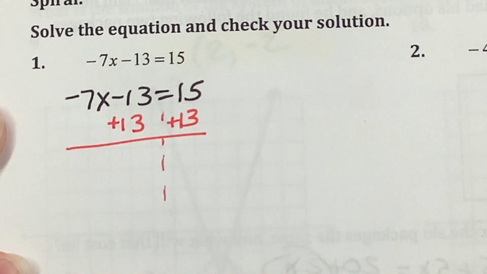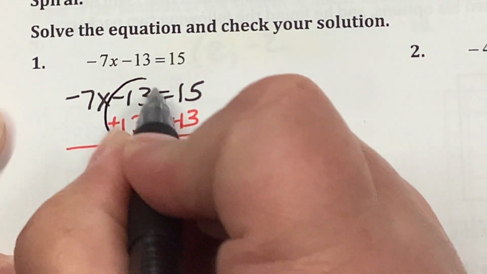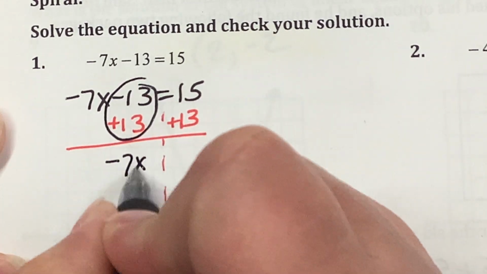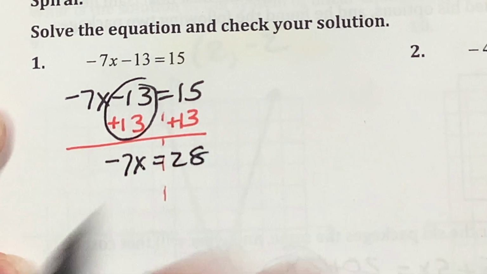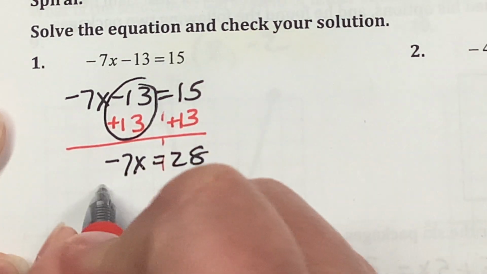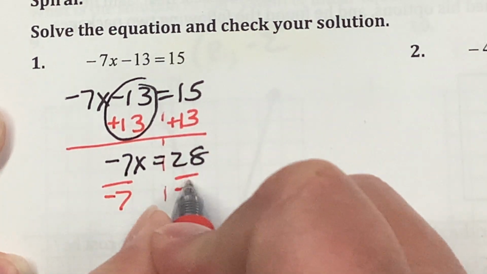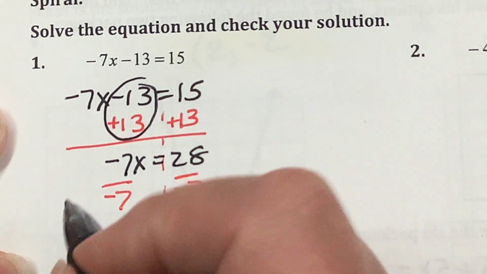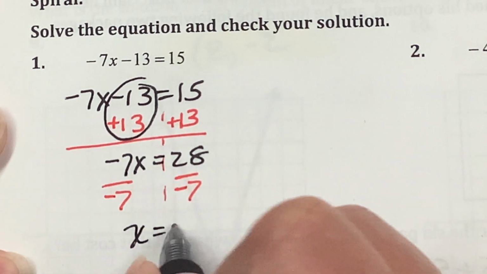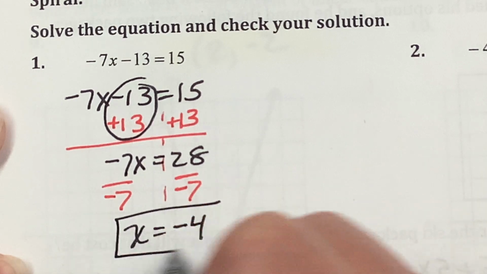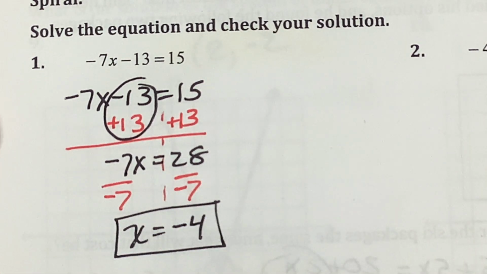Now you have negative 7x equals 28. Divide both sides by negative 7, and x equals negative 4. Put a box around it because that was a gift.